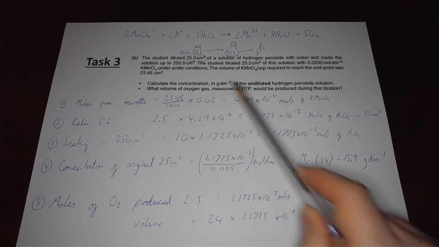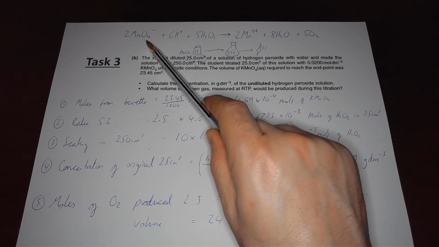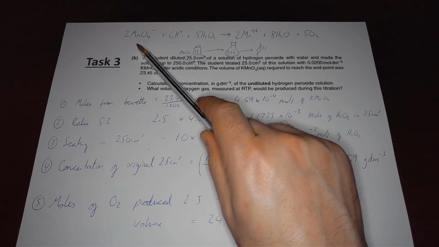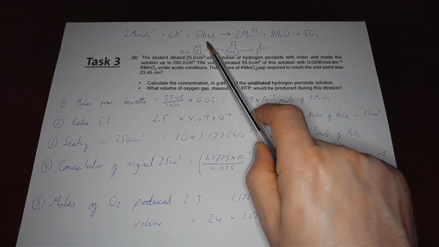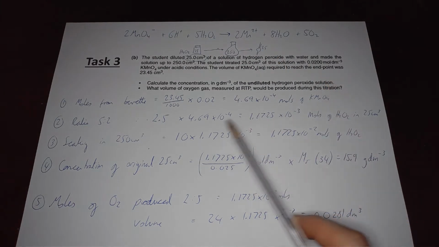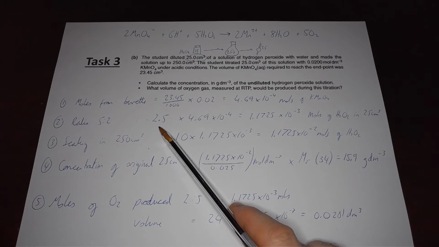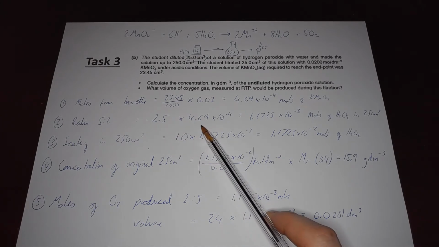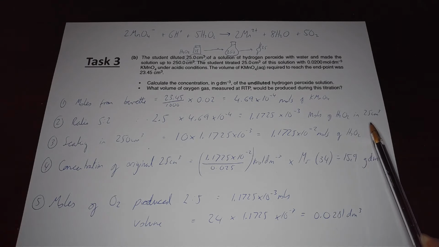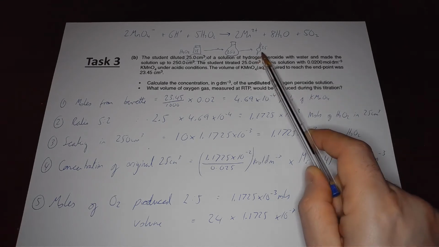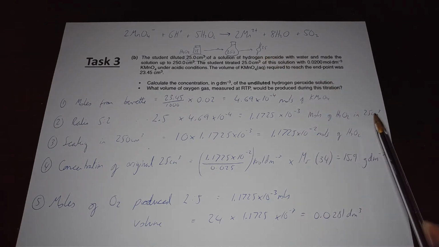Then looking at the equation, I know how many manganate ions there are, but I'm trying to work out about hydrogen peroxide. It's a 2 to 5 ratio, so it's 2.5 times more moles of hydrogen peroxide in each titration. So I'm going to take my previous answer and times it by 2.5 to get that number of moles of hydrogen peroxide. And that's each time you do the titration, so that's in that 25 centimeter cube there.